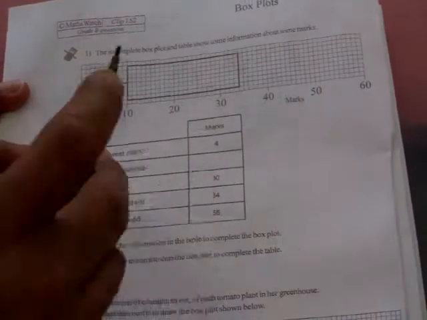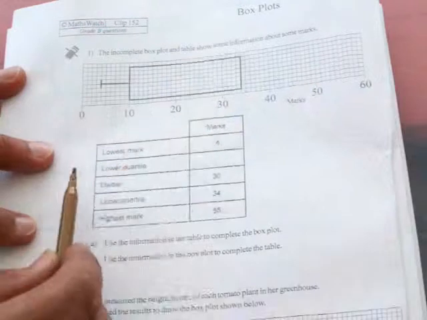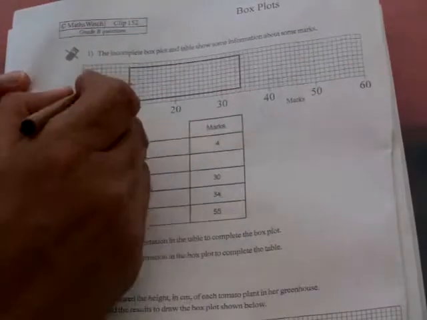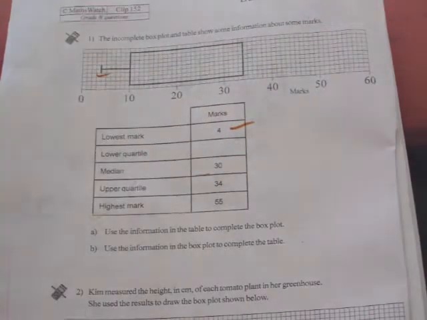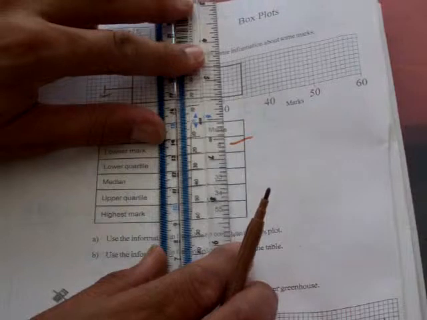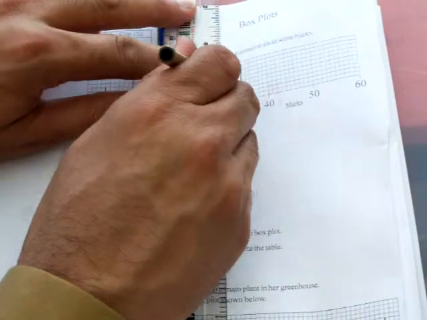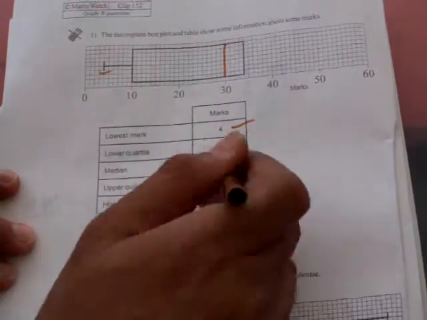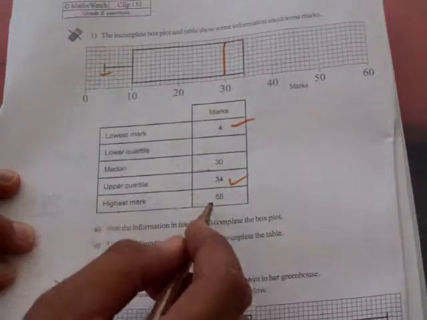It says that the incomplete box plot and table show some information about some marks. The lowest mark of 4 has been done. The median mark hasn't been done. Can you put the median mark in for me, please, Ramiez? Okay, the median mark is going to be 30, just there. The upper quartile 34 is done. The highest mark 55 hasn't been done, so let's put 55 on there.